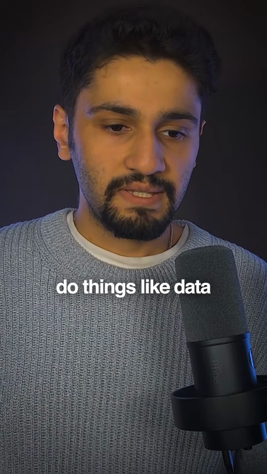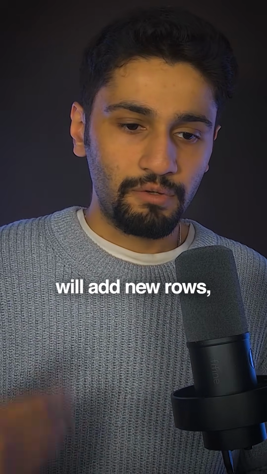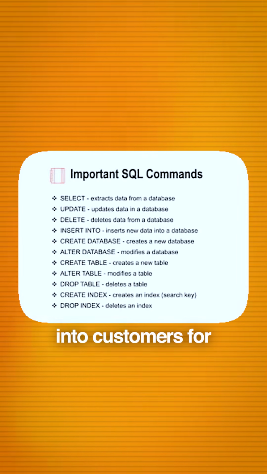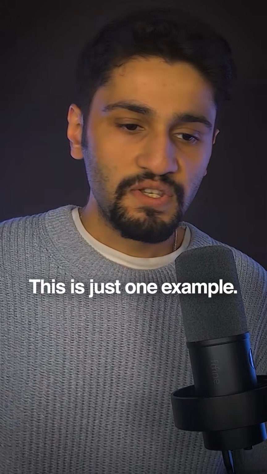Furthermore, we can do things like data insertion. INSERT will add new rows. For example, INSERT INTO customers for 2 attributes, name and email, VALUES like Sarah and sarah@email.com. This is just one example.